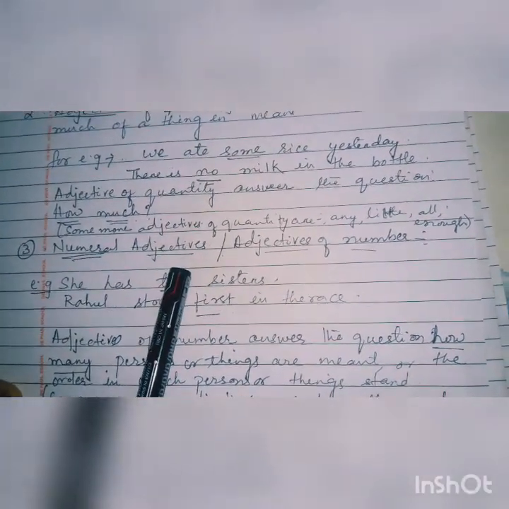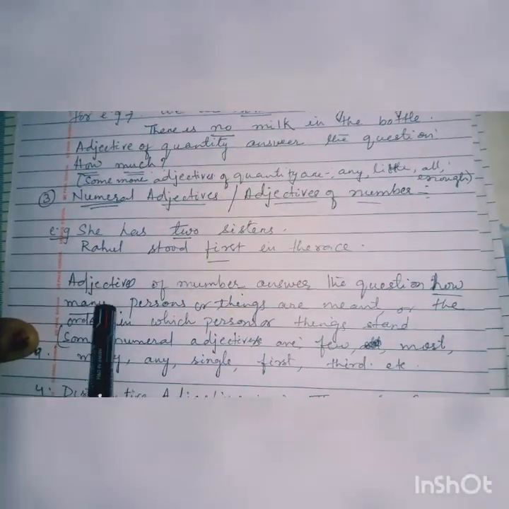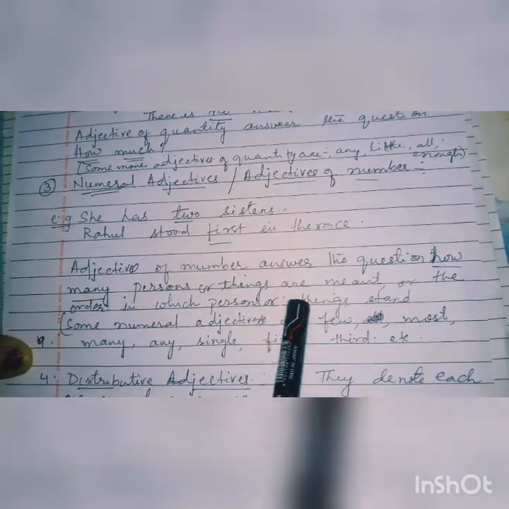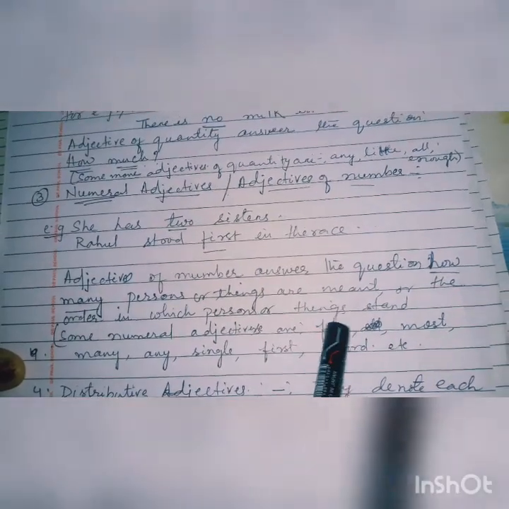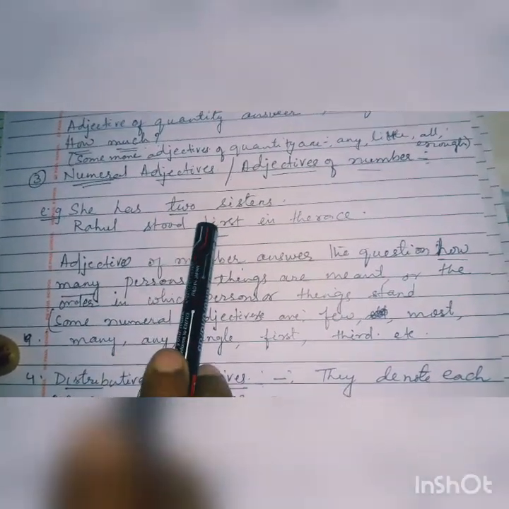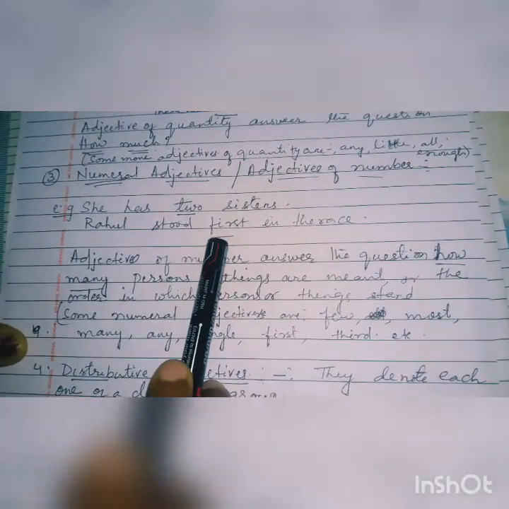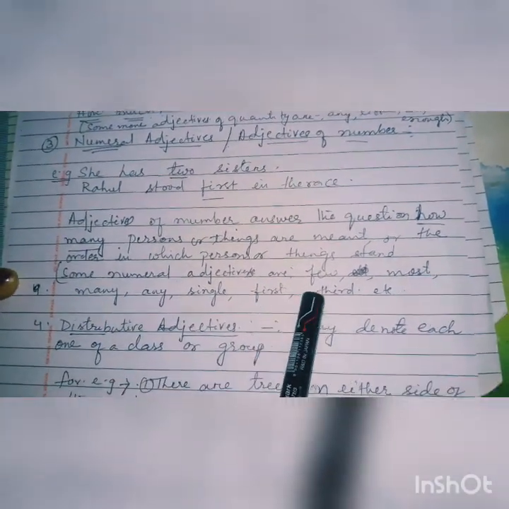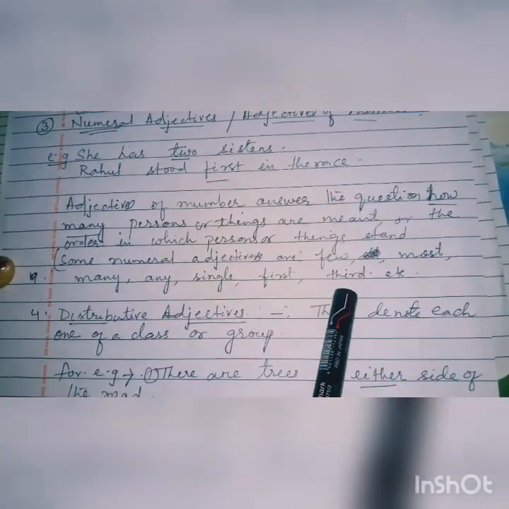Numeral adjectives or adjectives of number. These adjectives of number answer the question how many persons or things are meant, or the order in which persons or things stand. For example, she has 2 sisters. How many? 2. Rahul stood first in the race. Some numeral adjectives are few, most, many, any, single, first, third, etc.